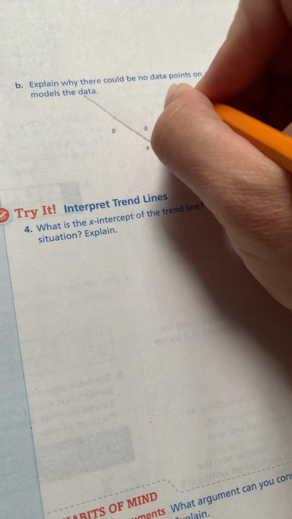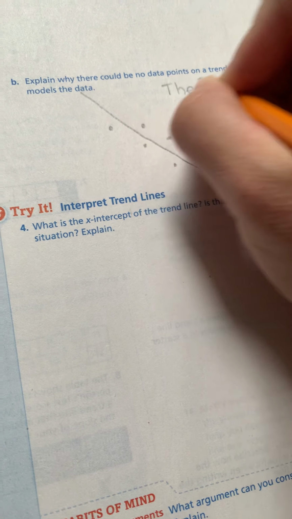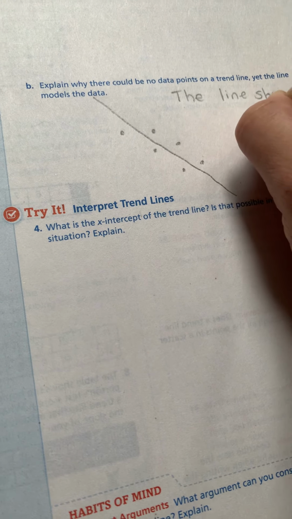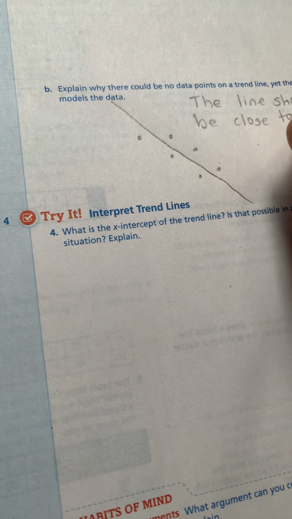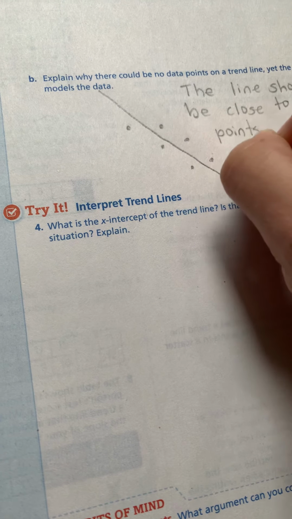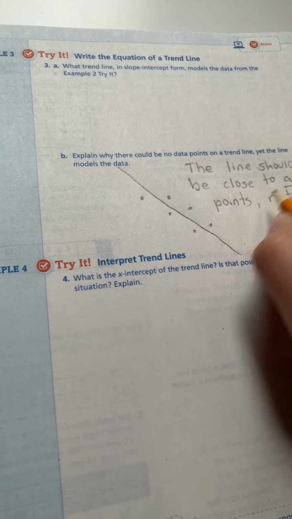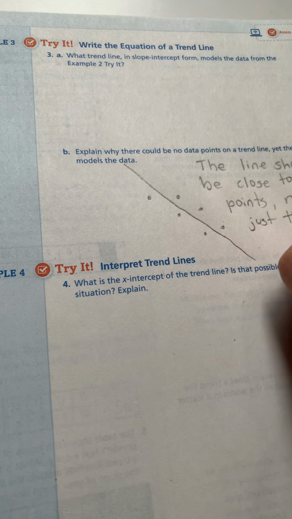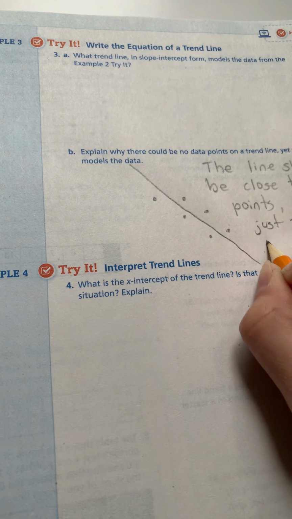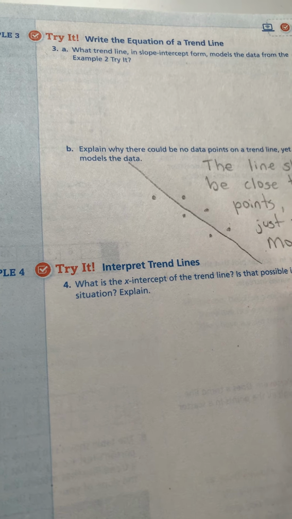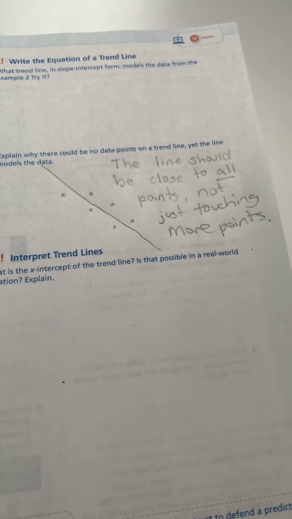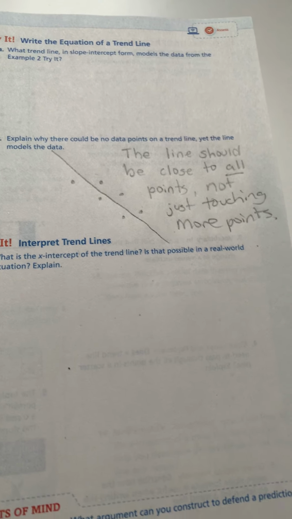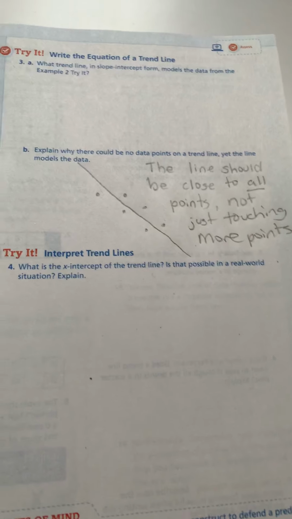So, the line should be close to all points, not just touching more points. I don't know how to word that exactly. Like, if I put it right on these 3 points right here, okay, I would be touching more of them, but I'd be way away from these other points, and that line wouldn't be good. It wouldn't give you a good average of what those data points are.